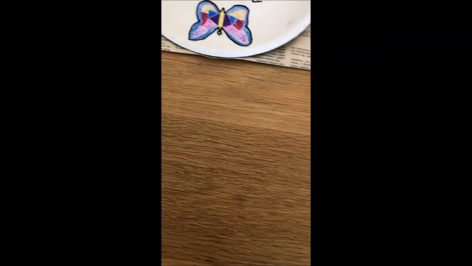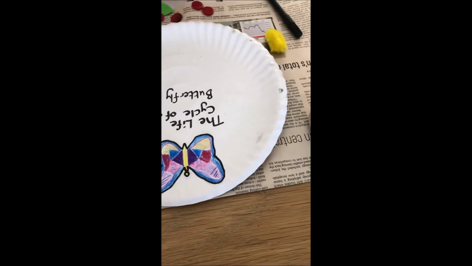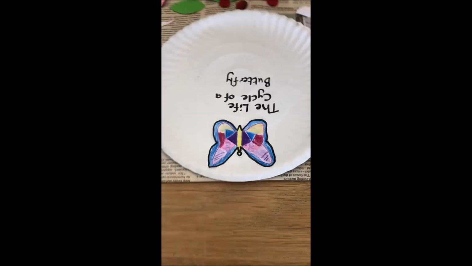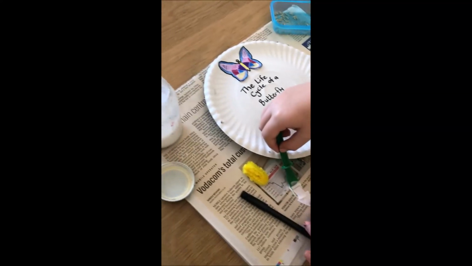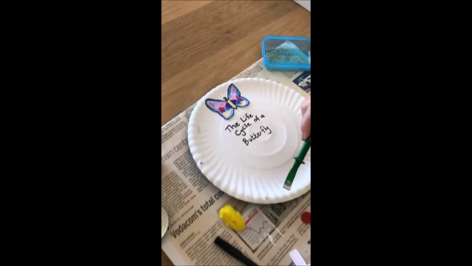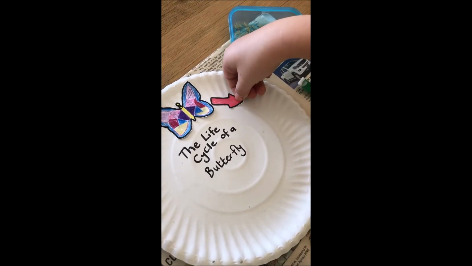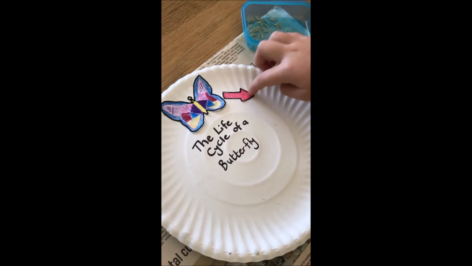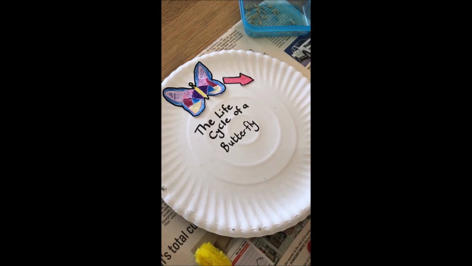Okay, so we start with the adult butterfly, which we've already stuck on, and then we're going to use the arrow to stick down next, because the arrow shows you what happens to the butterfly next. So while Grace is sticking, I'm going to move around so that I'm not standing upside down. There we go. So the butterfly, arrow, and then we're going to stick what next, everybody? Once you've got your arrow, what does the butterfly do? Yes, it lays eggs on a leaf, correct. So we're going to put the leaf down.